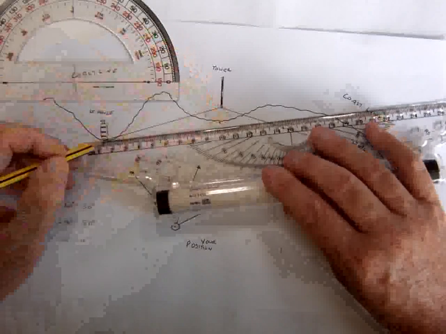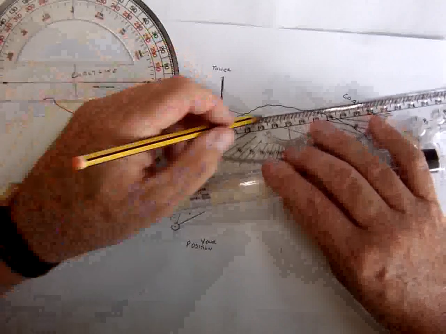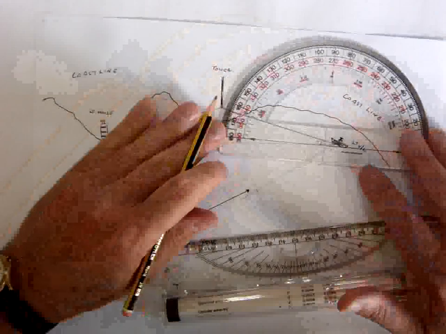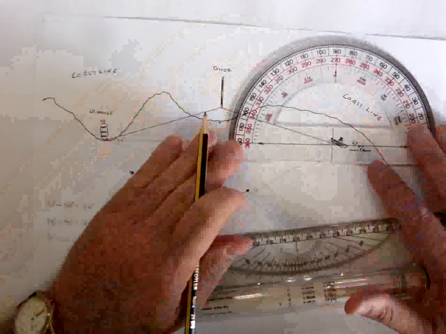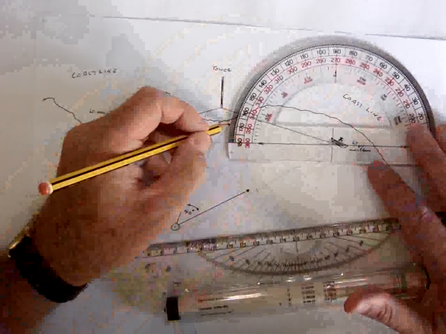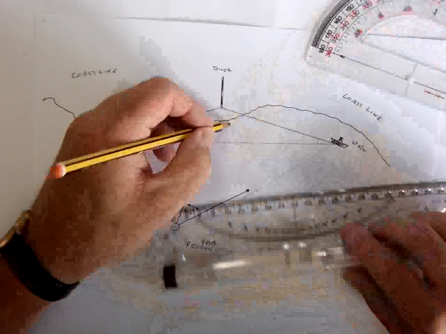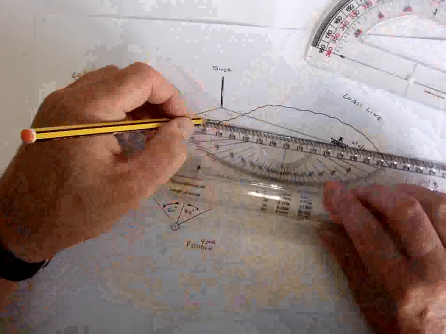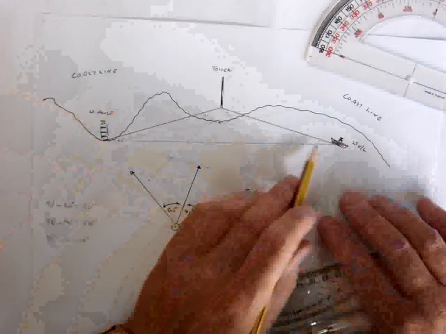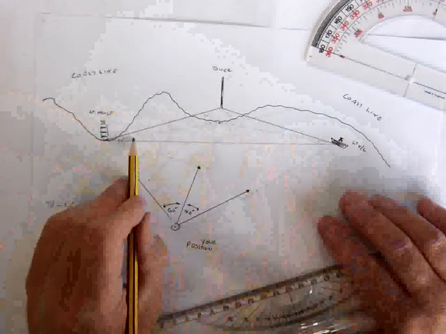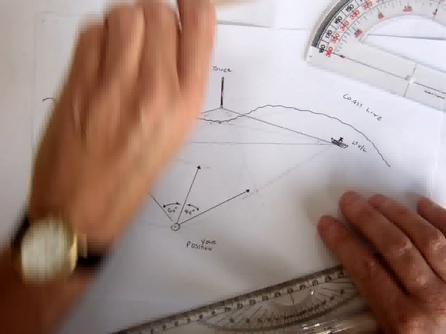And we then draw our line up on that side, get our protractor to the light vessel, again an angle of 10 degrees. So we've drawn our triangle there. These two angles here are 10 degrees.